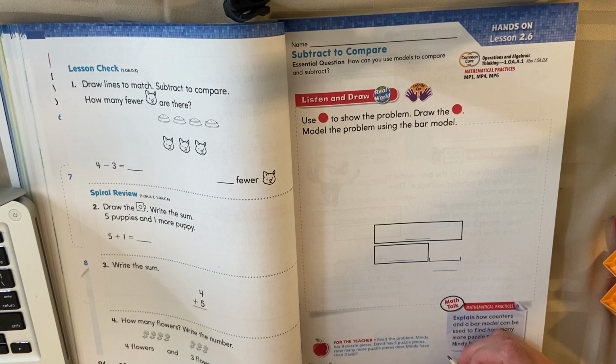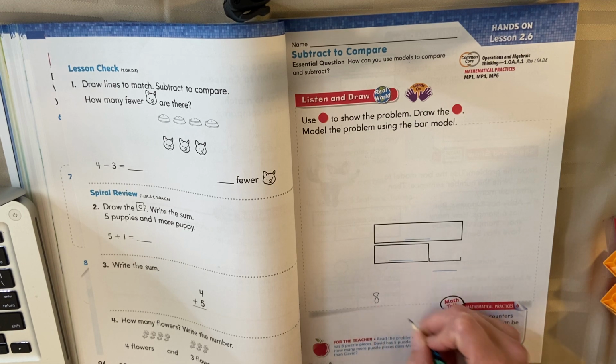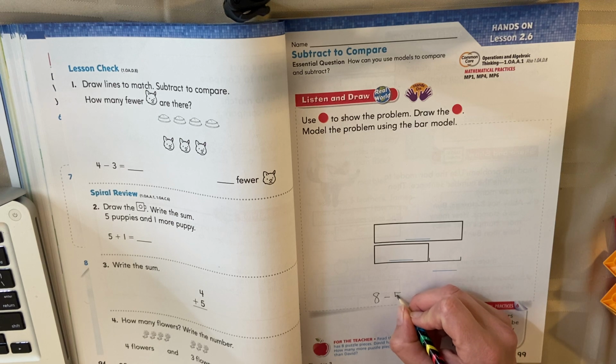So let's listen to that again. Mindy has 8 puzzle pieces. David has 5 puzzle pieces. How many more pieces does Mindy have than David? So we know that's a minus problem. It's comparing. So our first number is 8, right? That was the big number. Minus 5 is our other number.